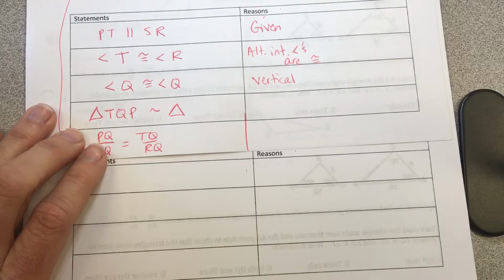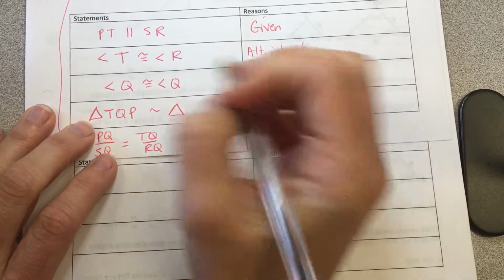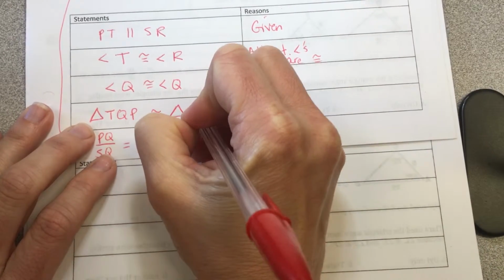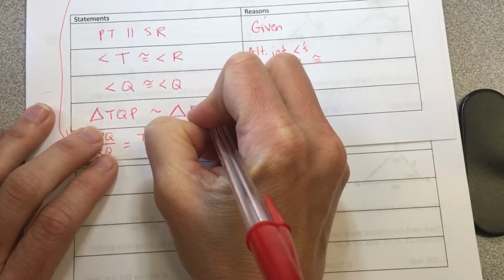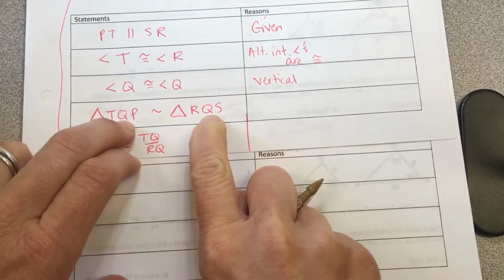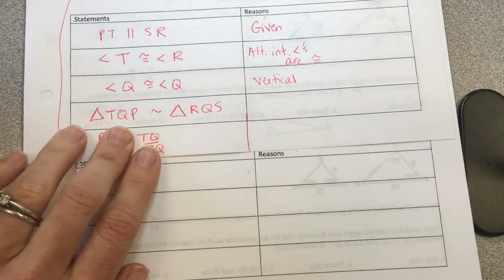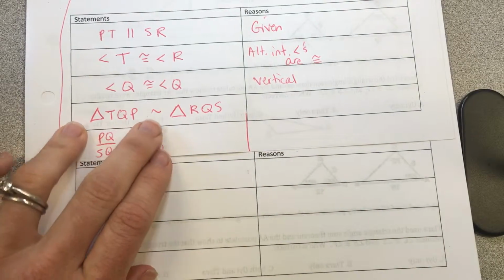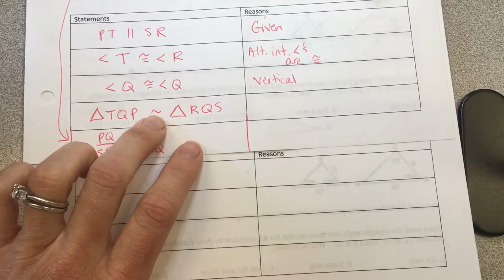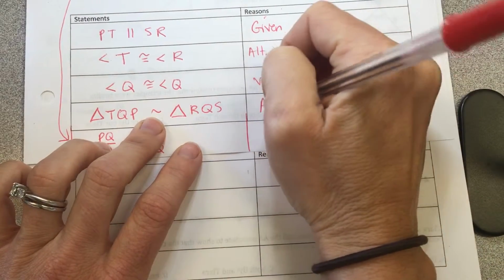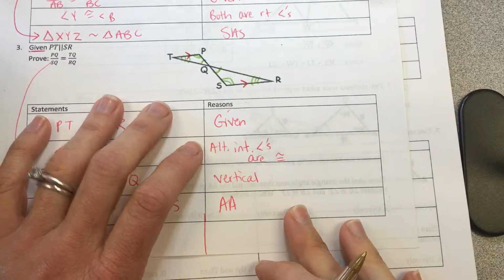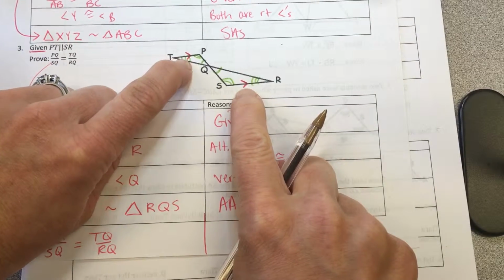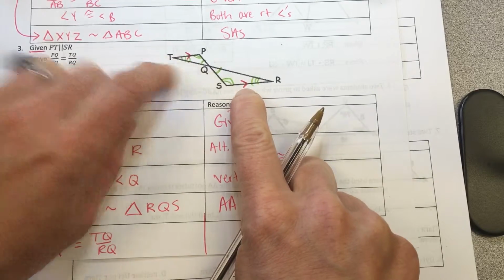T has to go with R. Q has to go with Q in this one. So RQS. Why are they similar? Very good. Angle, angle. You look at the picture. What have we marked? Angle, angle. These arrows just mean that they are parallel.